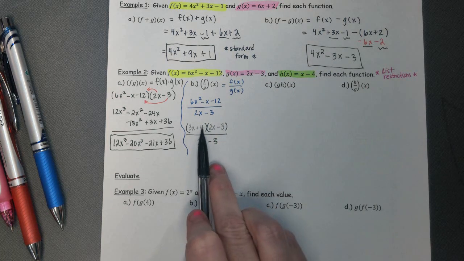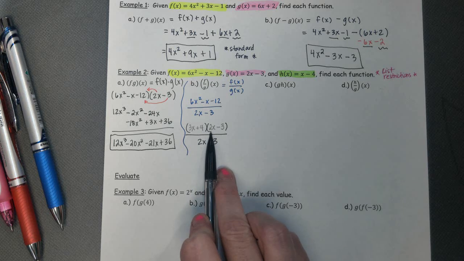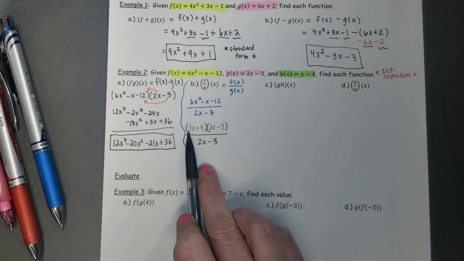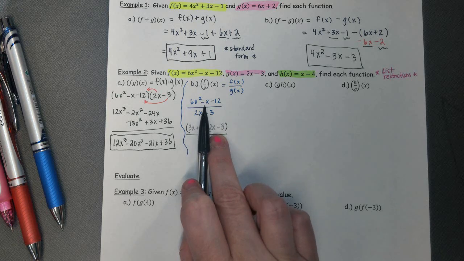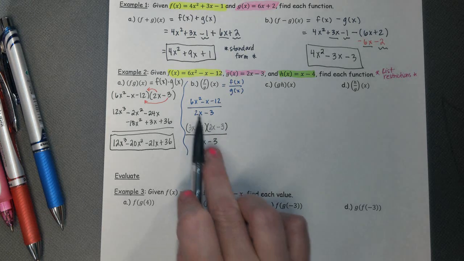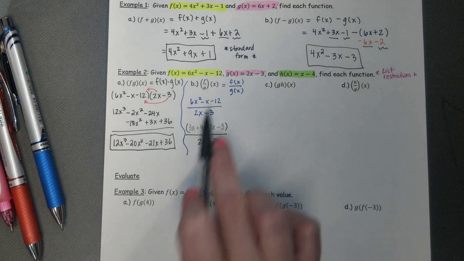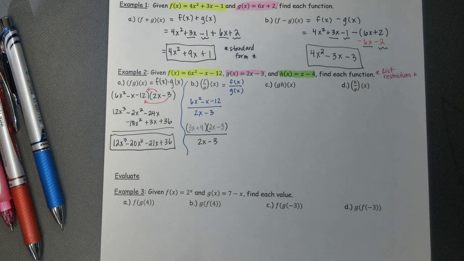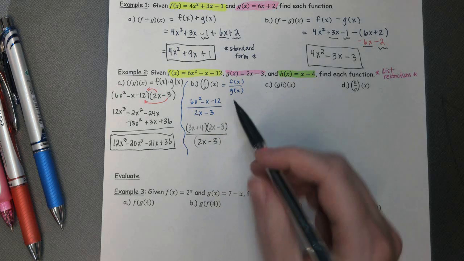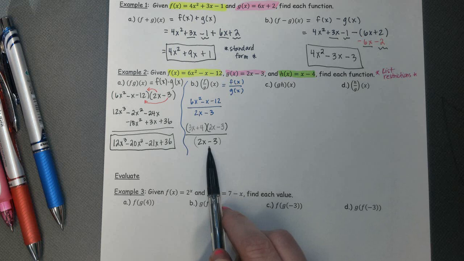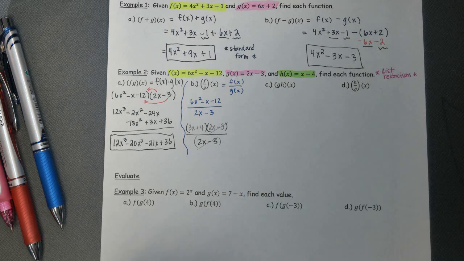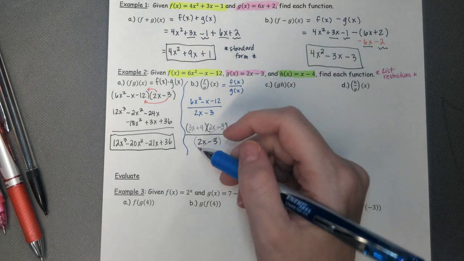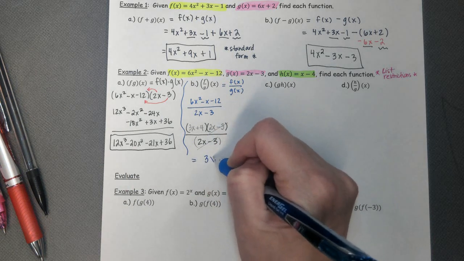Okay, so let's check this. 4 times 2x is 8x. Negative 3 times 3 is negative 9. Is 8x minus 9x negative 1x? Yes. 3x times 2x, 6x squared. 4 times negative 3, negative 12. Okay, so that works. Now, if you have the same factor on the top and on the bottom, when you divide anything by itself, it's 1. So those are going to cancel. And that means your final answer is 3x plus 4.